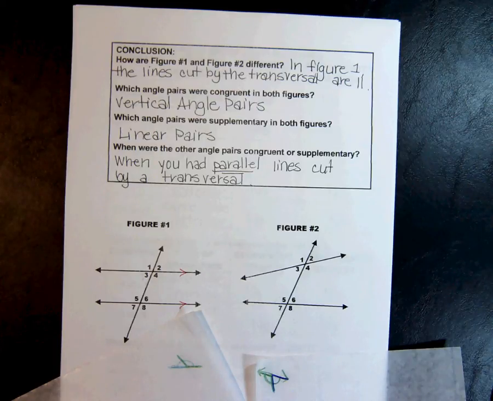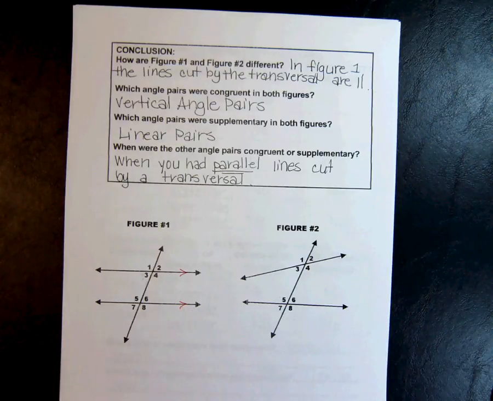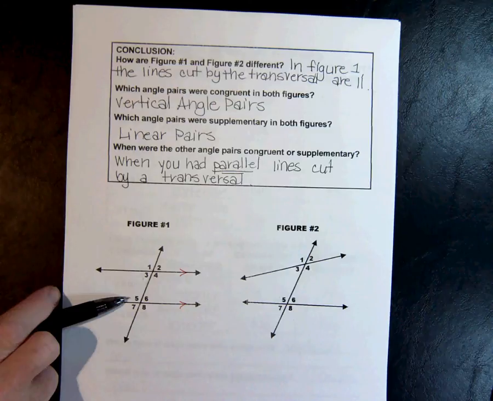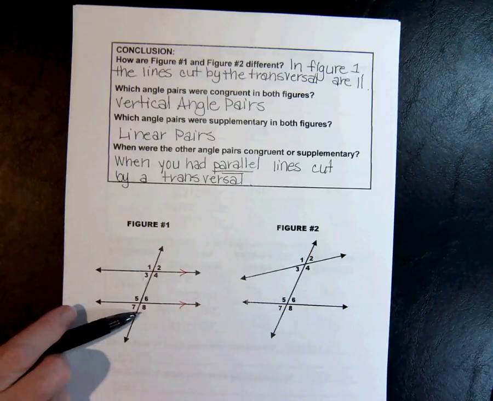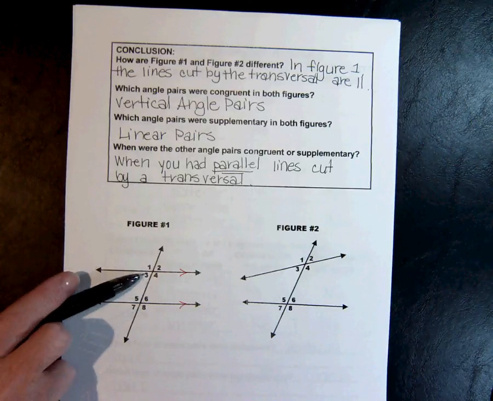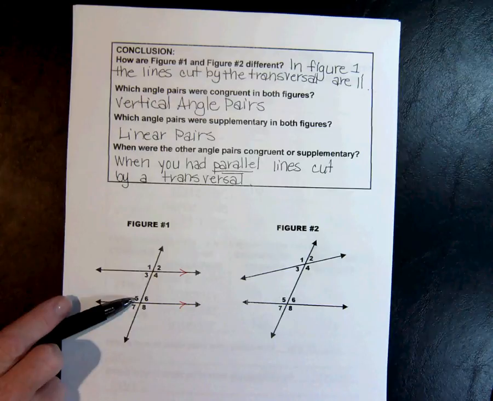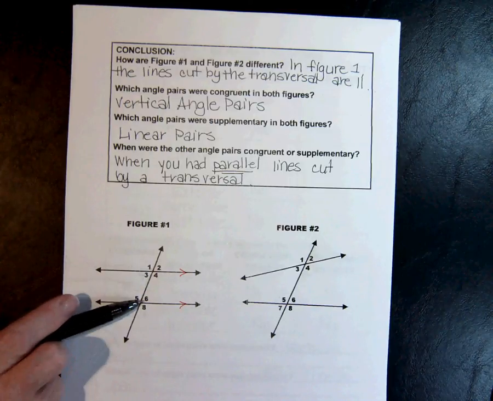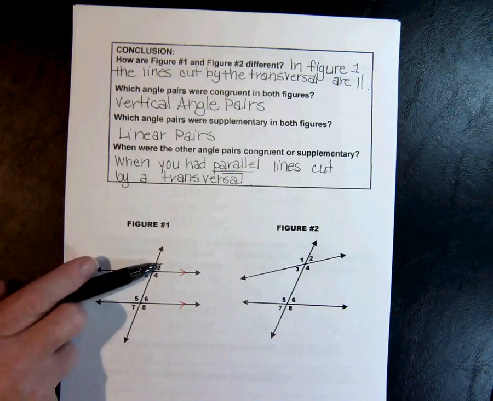Well, when you had parallel lines cut by a transversal was the time when the other angle pairs were congruent, being corresponding, that would be the example of corresponding, 1 and 8 and 2 and 7, alternate exterior angles, 3 and 6, 4 and 5, alternate interior angles, same side interior, 3 and 5, 4 and 6, same side exterior, 1 and 7, 2 and 8.